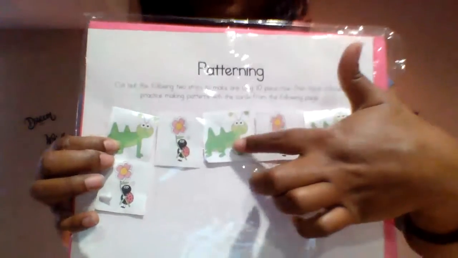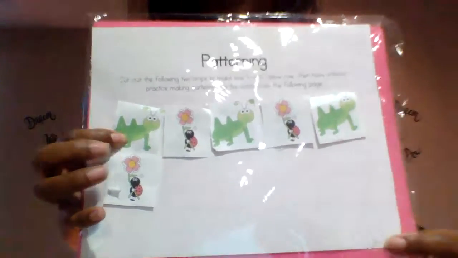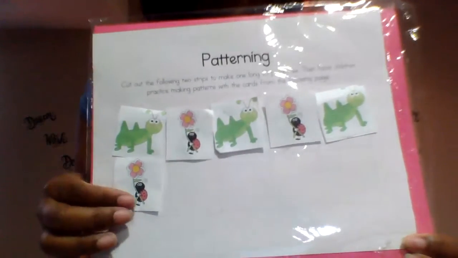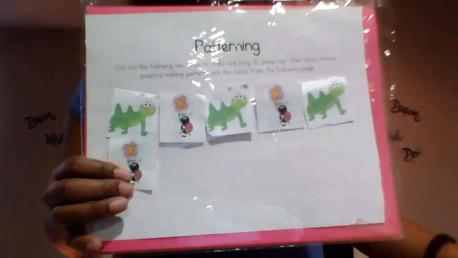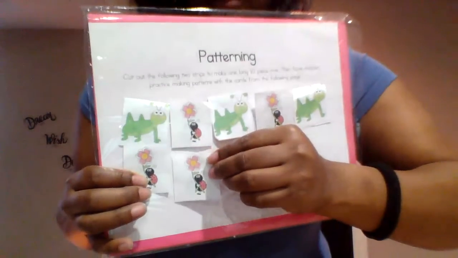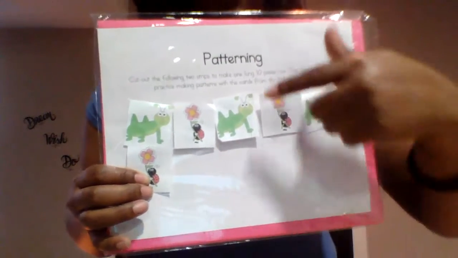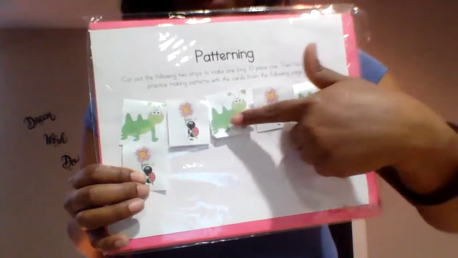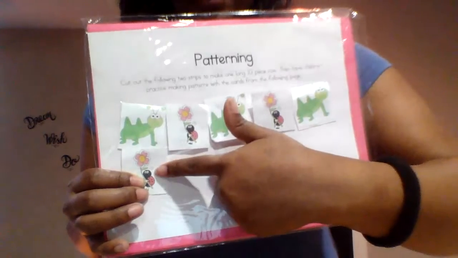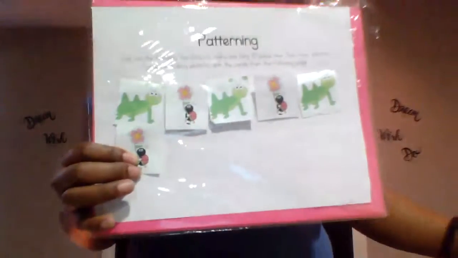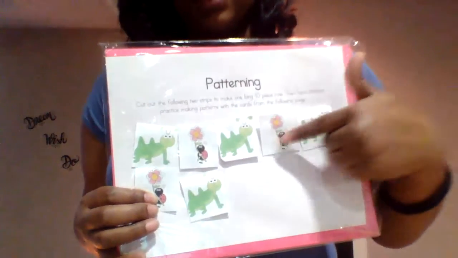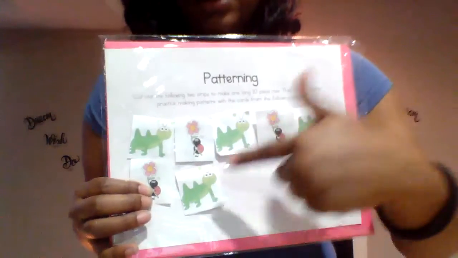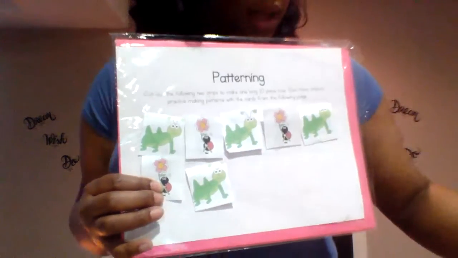And then next we have ladybug, right? No, not ladybug. After ladybug comes grasshopper. So, grasshopper, ladybug, grasshopper, ladybug, grasshopper, ladybug.